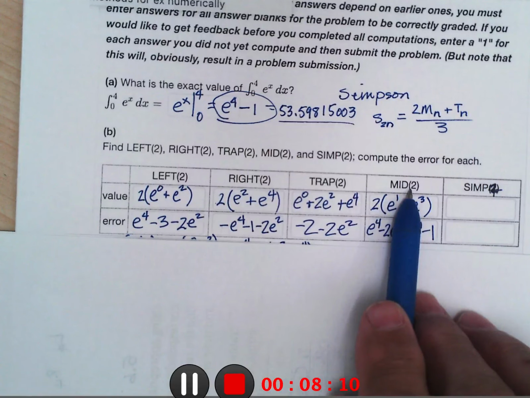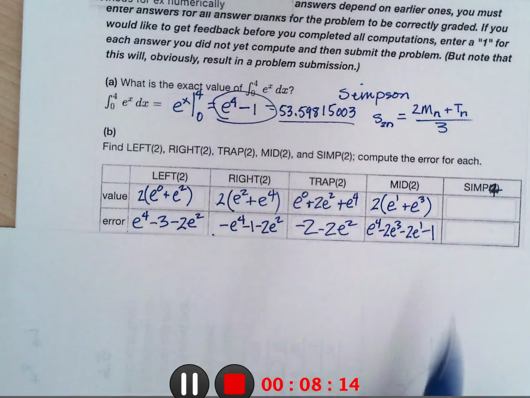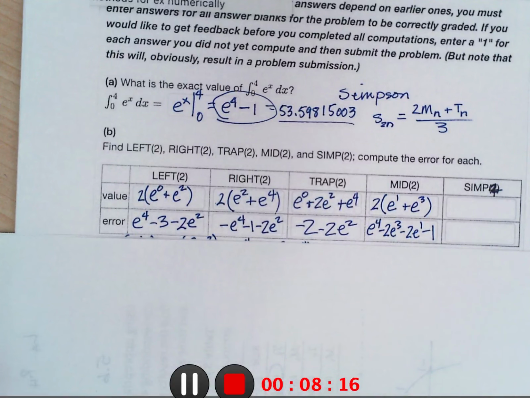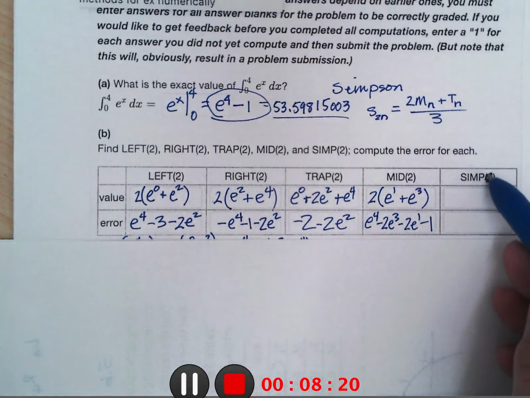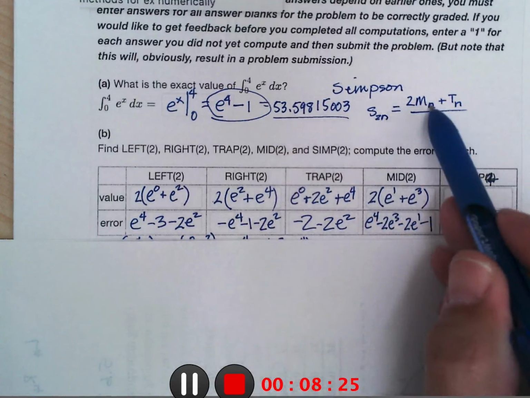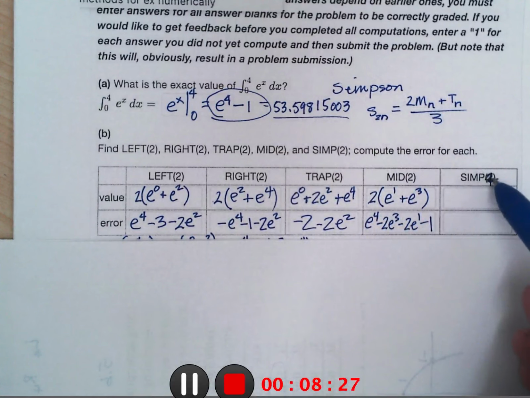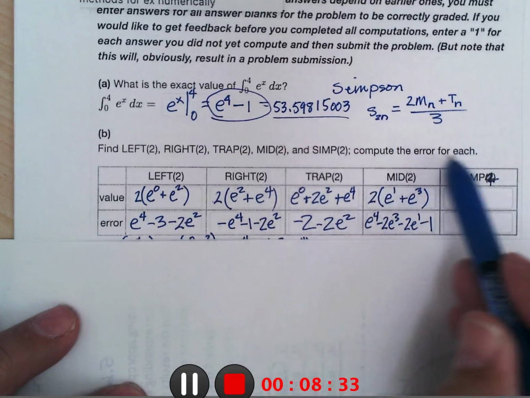I'm not sure they did that, because according to the rule that would be Simpson 4, since it's twice whatever those two are. And they said Simpson 2. Well, maybe I should do Simpson 2 and compute the error for each. Okay.